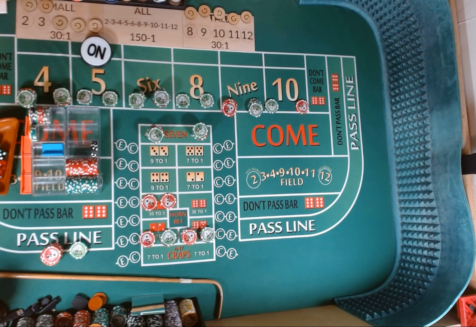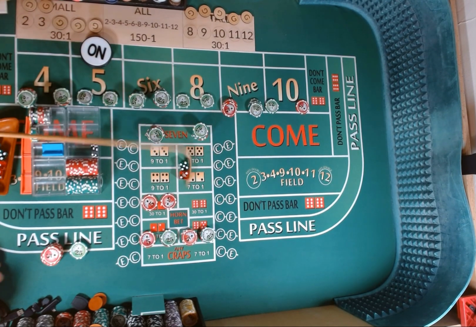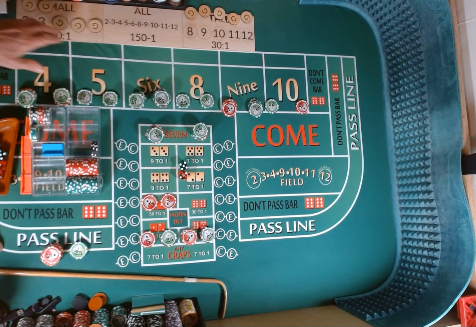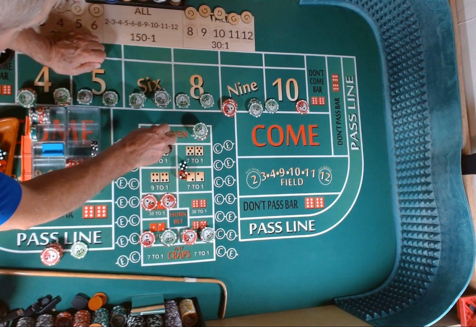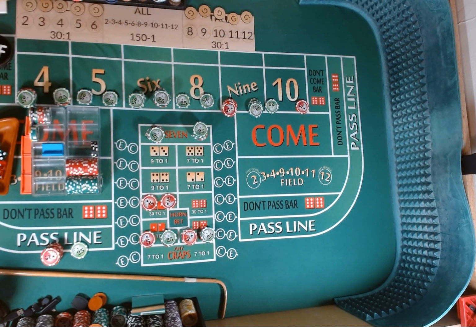Dice are out. 3, 2, 3, 2. Five, 2, 7, 7 out. Oh gosh. Both die are on axis. Come out, roll, last throw.